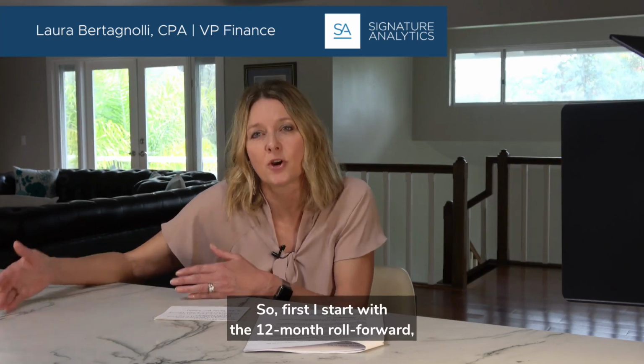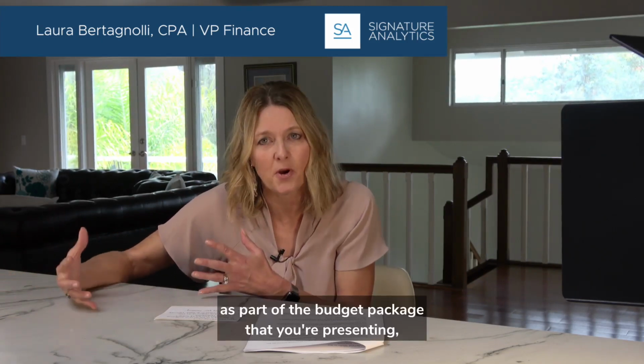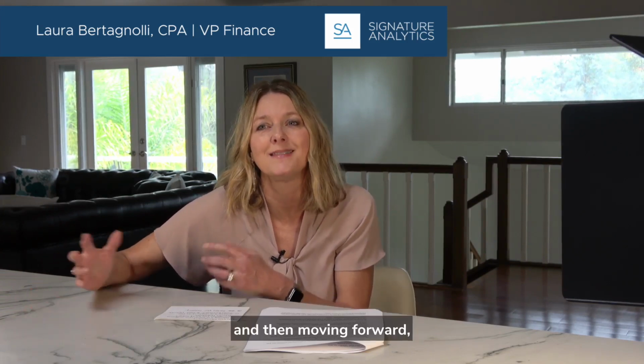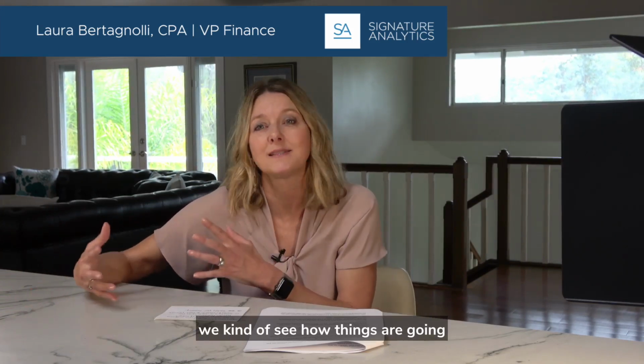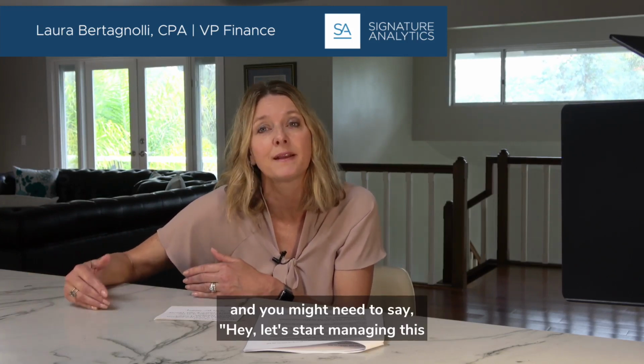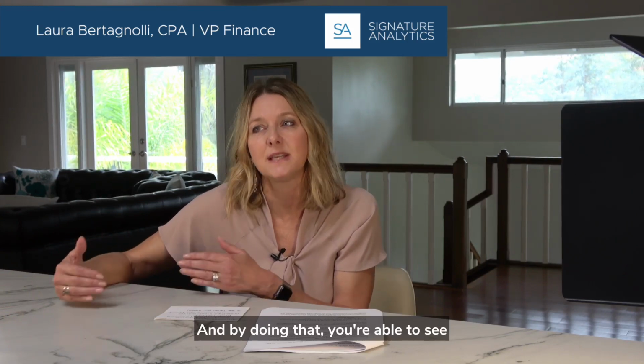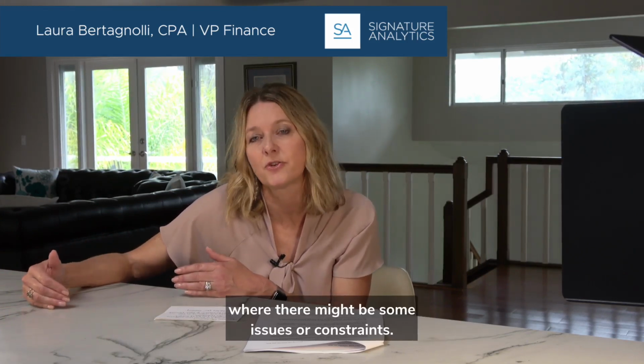So first, I start with the 12-month roll forward, and then have that as part of the budget package that you're presenting. And then moving forward, we see how things are going throughout the fiscal year, and you might need to say, hey, let's start managing this and looking at it week by week. And by doing that, you're able to see where there might be some issues or constraints.